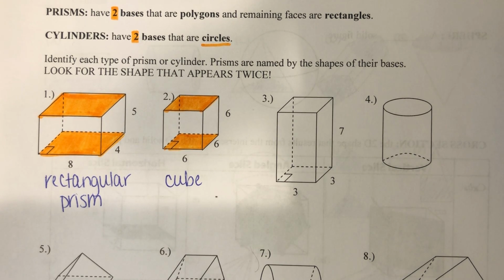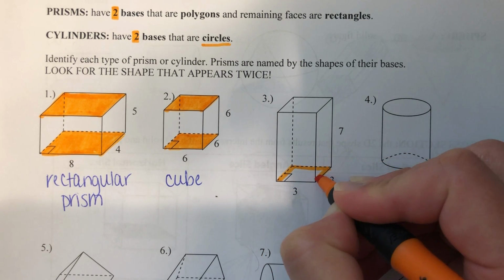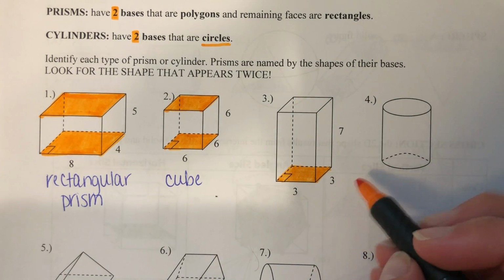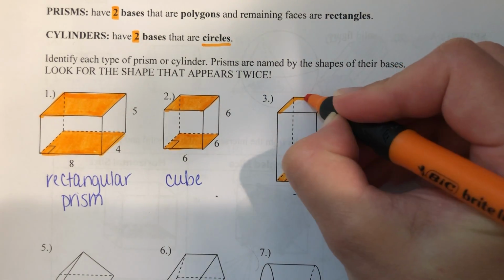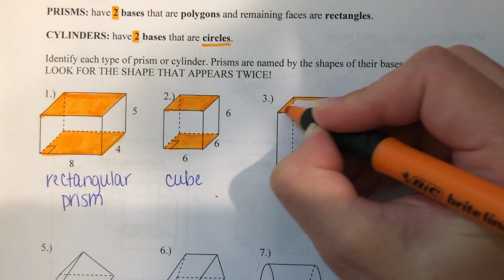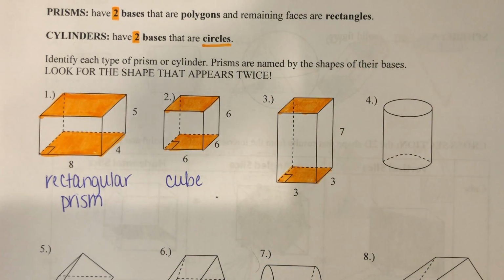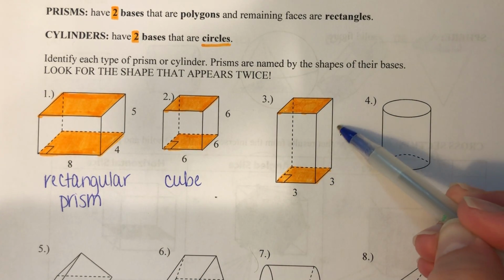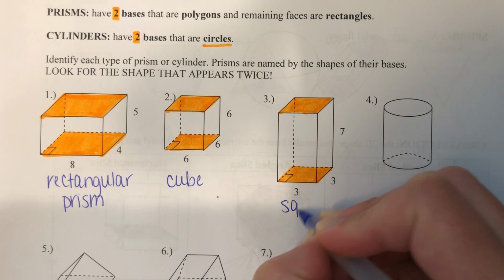All right, moving on to number 3. Again, I see on the bottom here a rectangle, but more specifically, it's a square because it says 3 and 3. Notice I have 2 bases again. It's the same on the top. This time though, I cannot call it a cube because there's a 7 here, not another 3. So this would just be called a square prism.